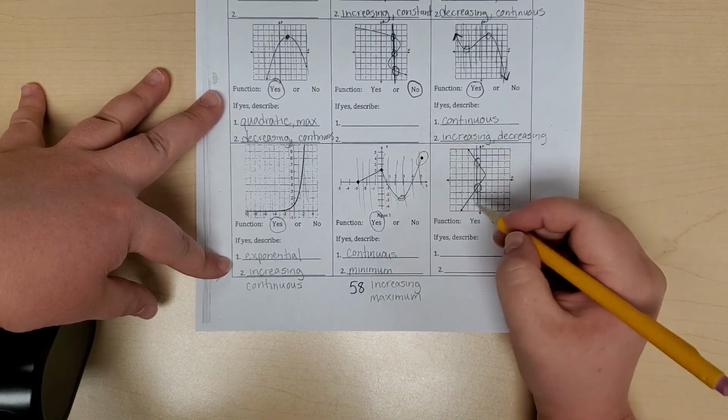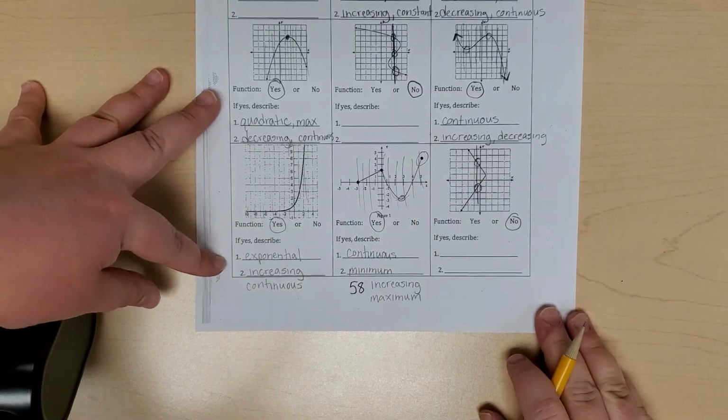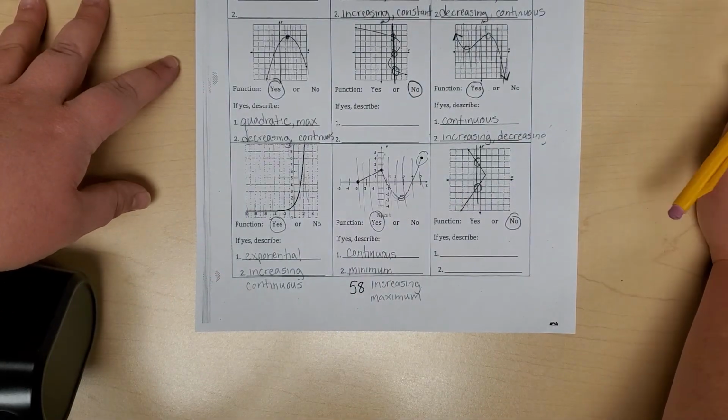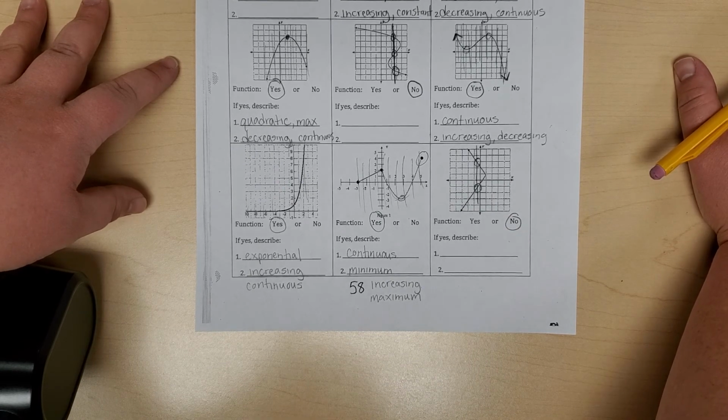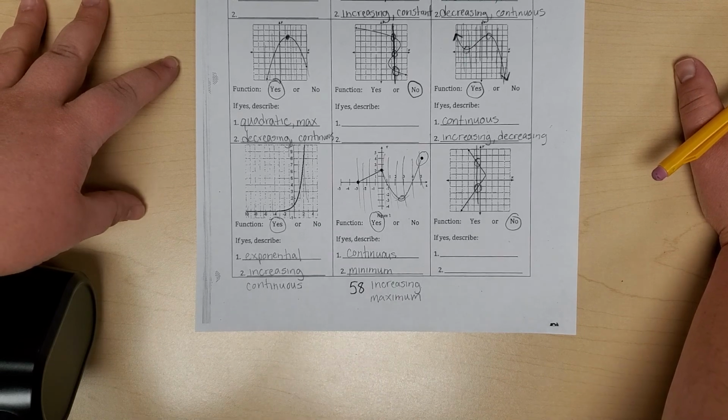All right, now the last one, if I put a line here, or honestly in several different places, it's going to touch the graph more than once, so this one is not a function. So again, your job for these types of problems is to decide whether or not the graph is a function, and if it is a function, use 2 words to describe it using all those words that we talked about in previous notes.